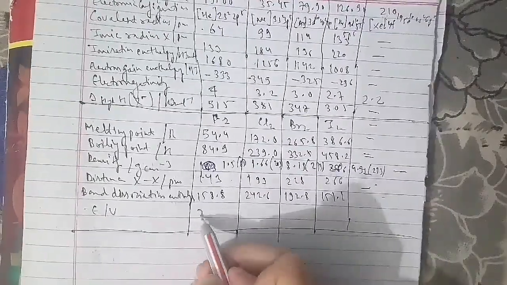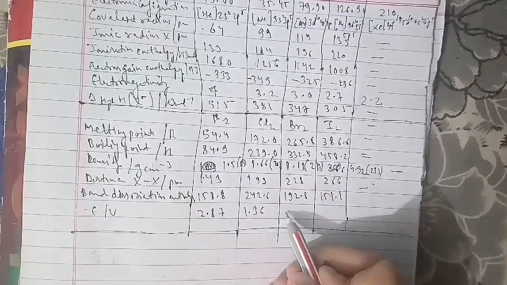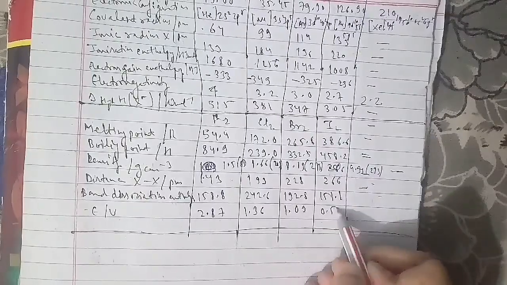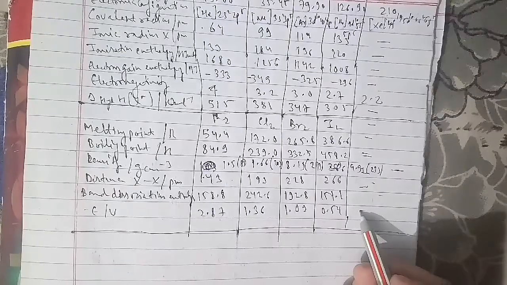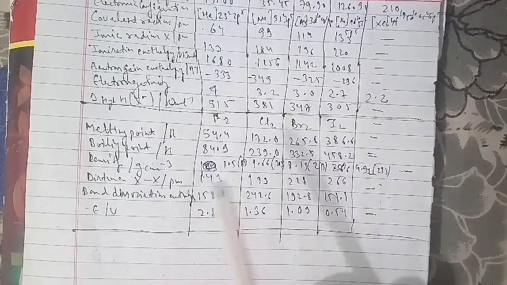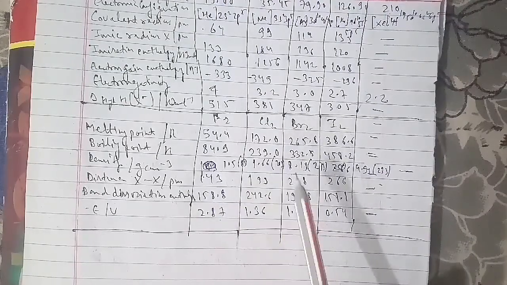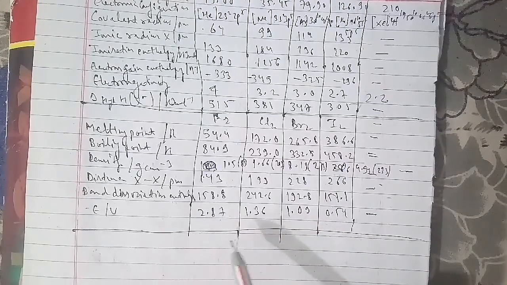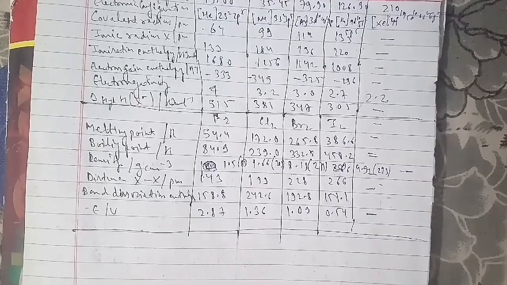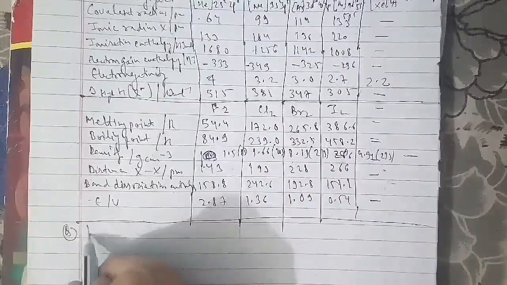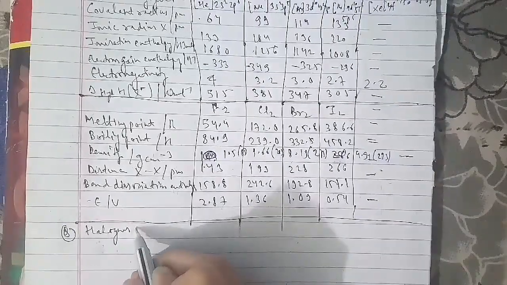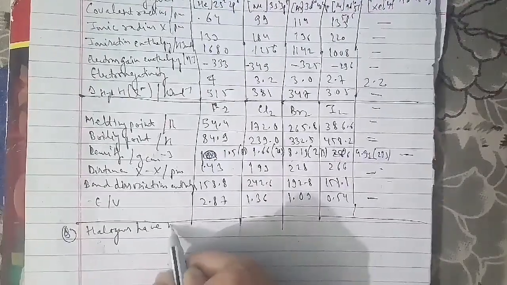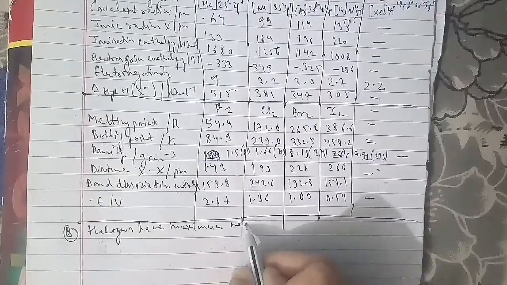If we go ahead with a further question, the question is: halogens have maximum negative electron gain enthalpy in the respective periods of the periodic table.